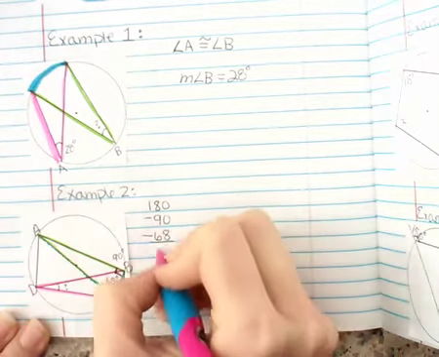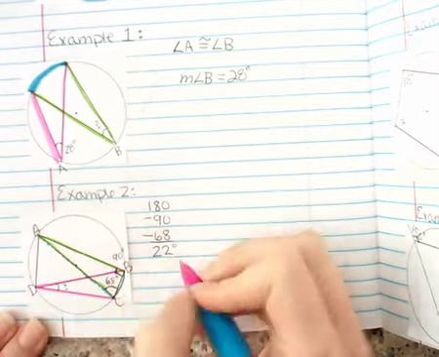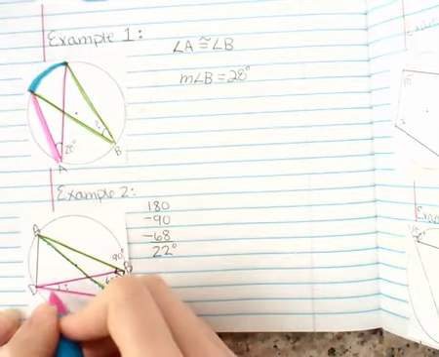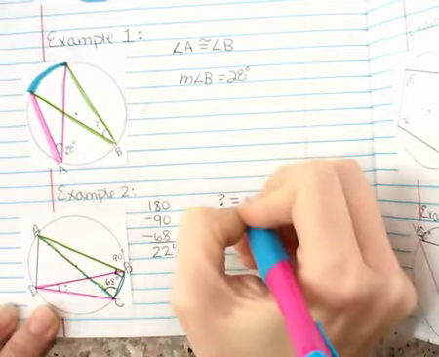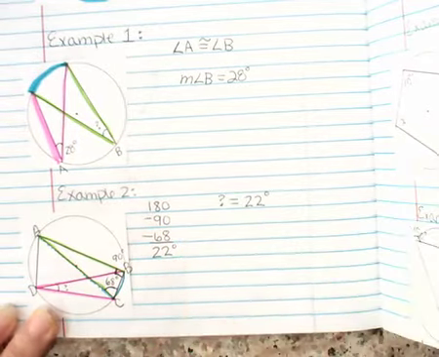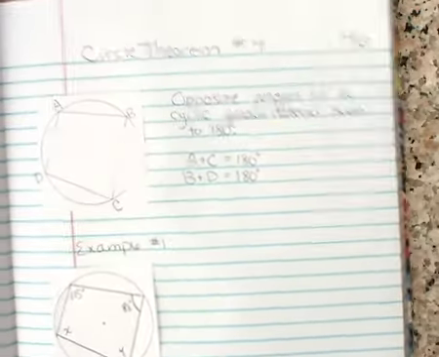So that tells us that this green angle is 22 degrees, and we know that that angle has to be the same as the angle we were looking for. So the angle we are looking for is 22 degrees. All right, on to Circle Theorem number 4.